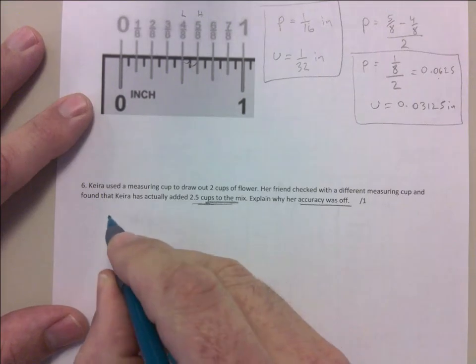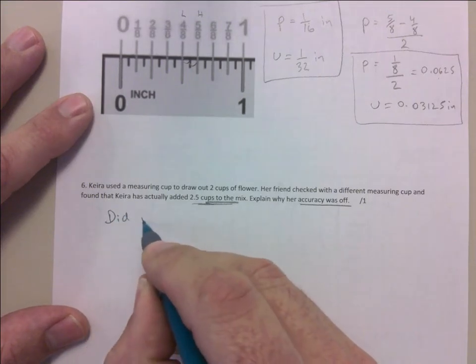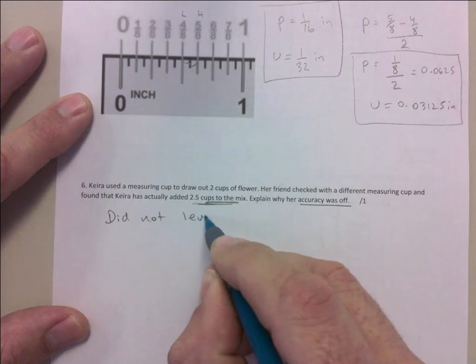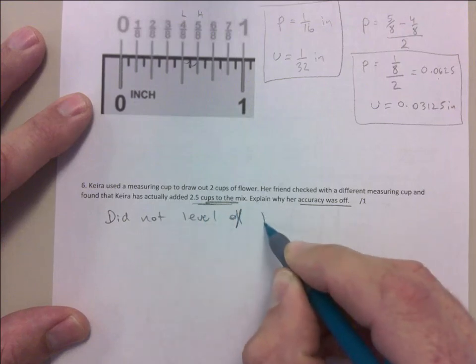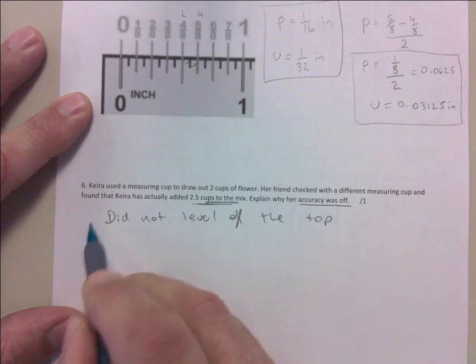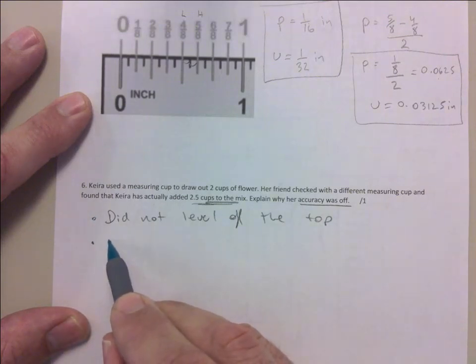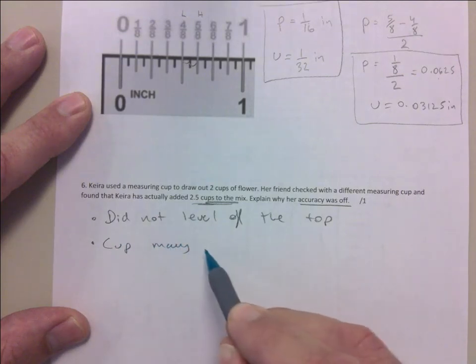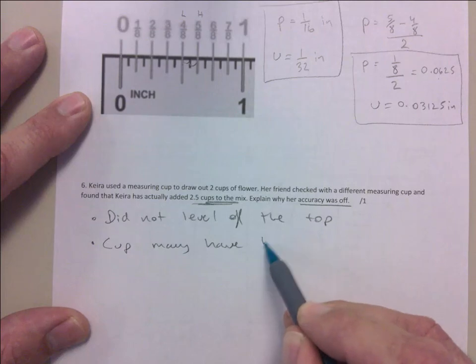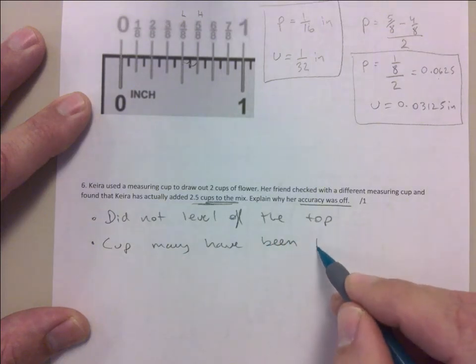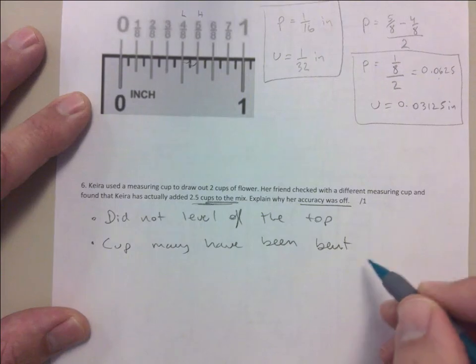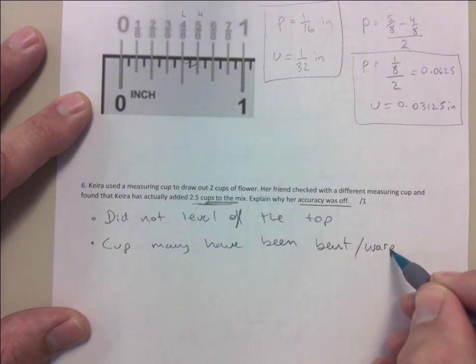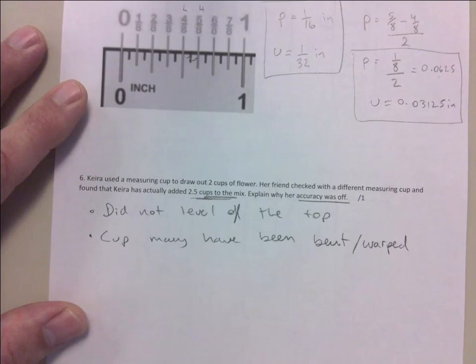So I will say did not level off the top. That could have been one. The cup may have been bent or warped. So the bottom, I don't know if you've ever seen one of those cups.